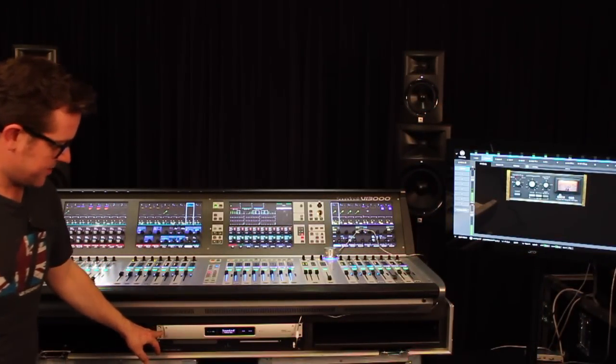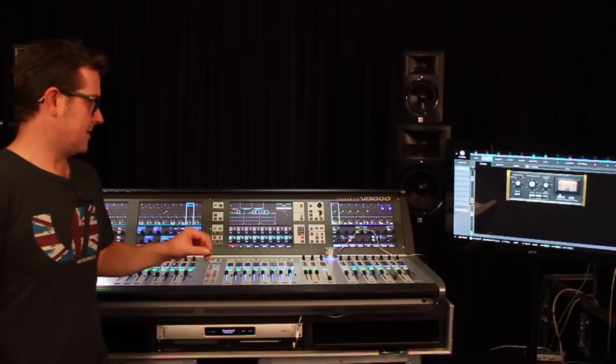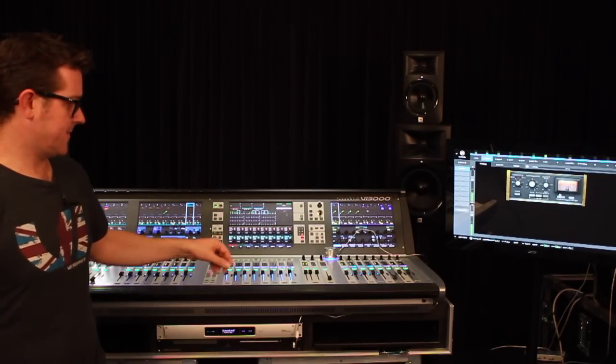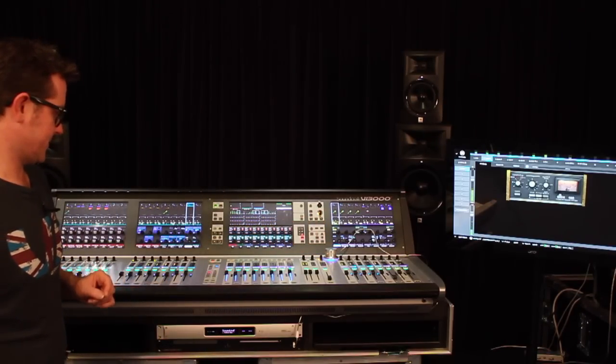So there are 3 things left to show. The connections between the consoles and the real-time rack, the audio routing via the Midi, and then lastly the little Griffin PowerMate control I've got here.